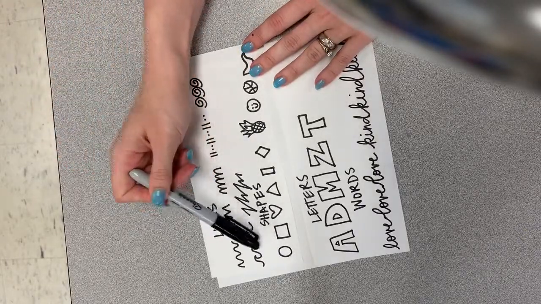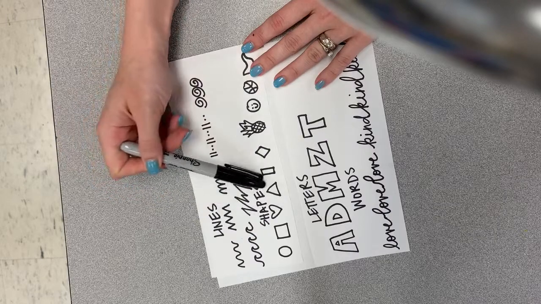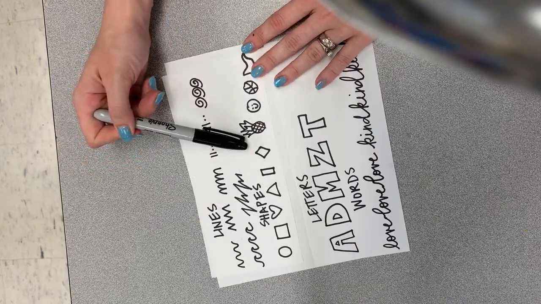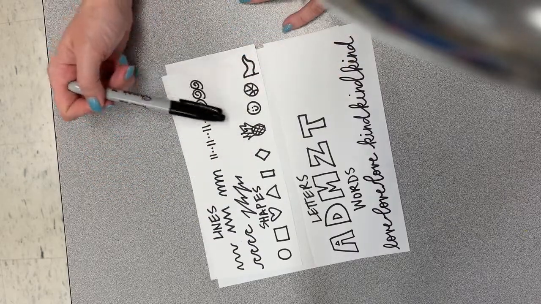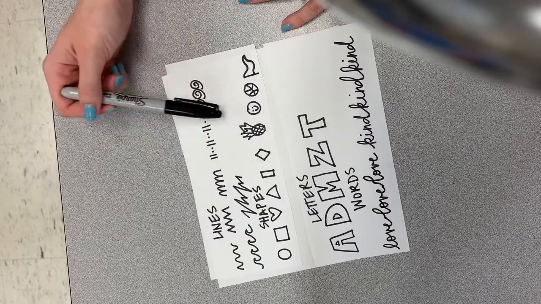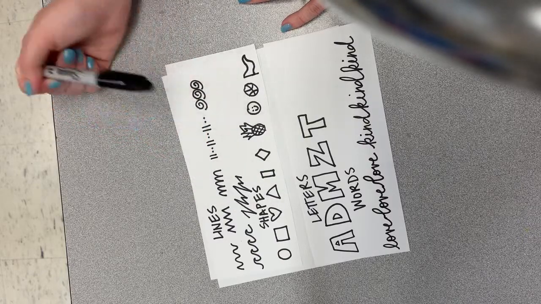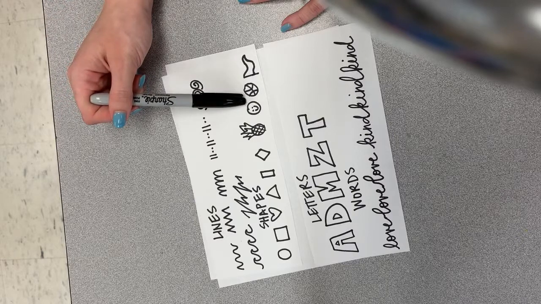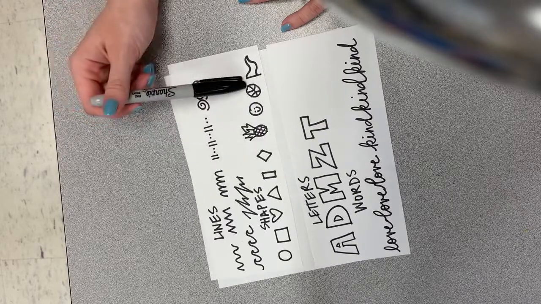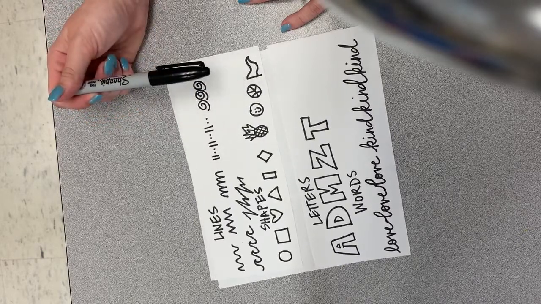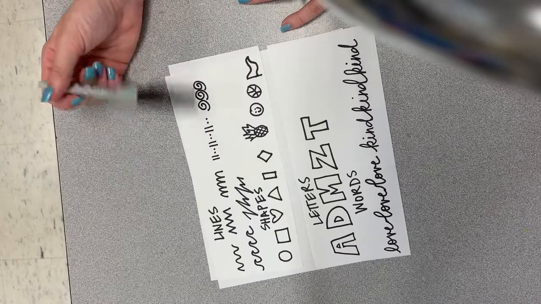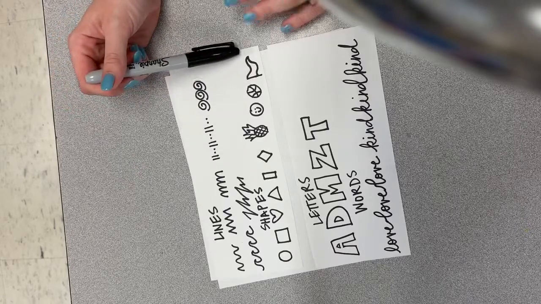Shapes might be circles, squares, hearts, triangles, rectangles, diamonds, and also maybe some other shapes, a little more creative. What could you turn shapes into? Maybe a pineapple from an oval, a smiley face or an emoji face from a circle, a basketball or a baseball or a soccer ball from a circle. There's also funky other little shapes we could make, like a flag.